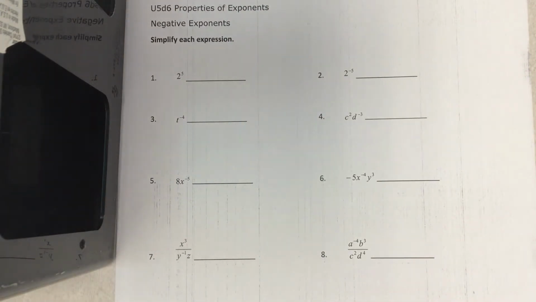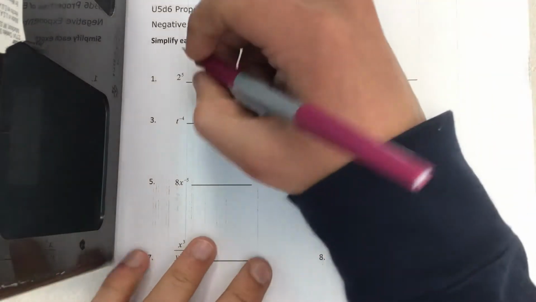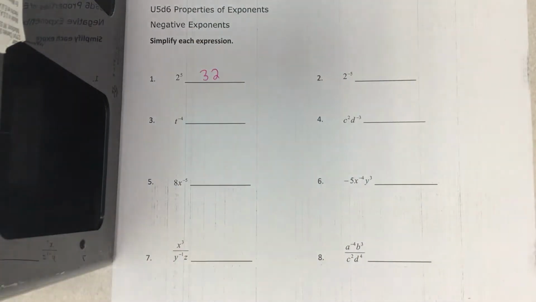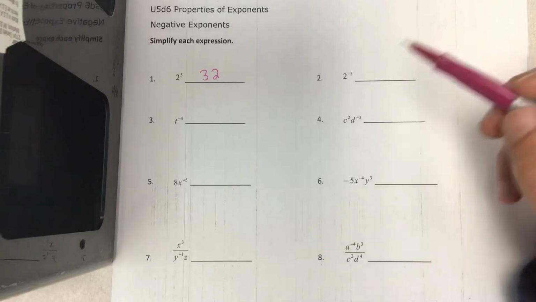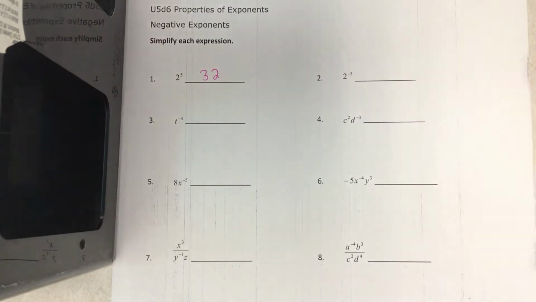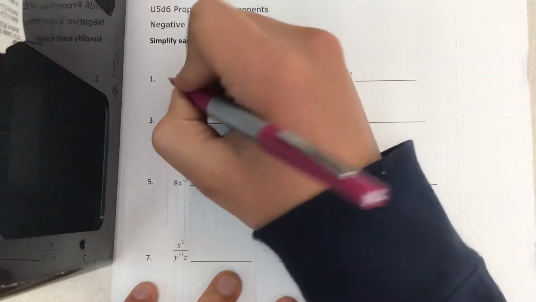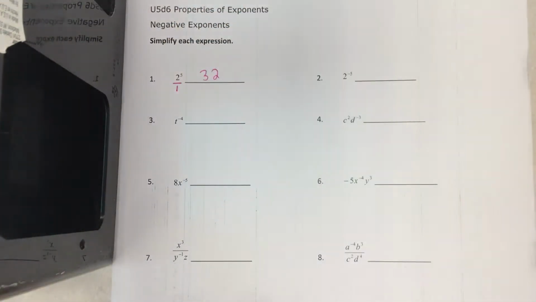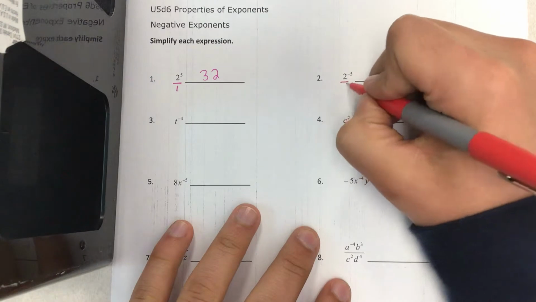Right? So this is just very basic, right? 2 to the 5th power, it's a normal number. You could put this in your calculator. 2 to the 5th gives me 32, okay? Now you're gonna see why I said this, because in number 2, I have 2 to the negative 5th power, okay? So remember, every time we write these, when I have any problem, it's basically like it's over 1, right?